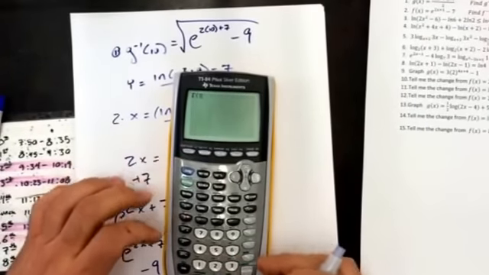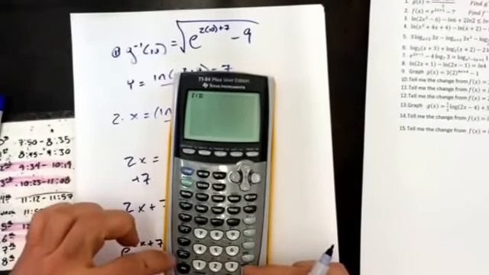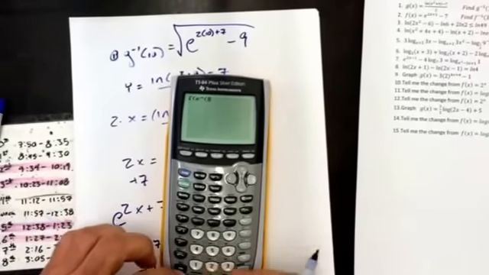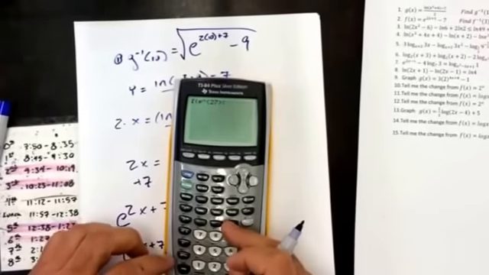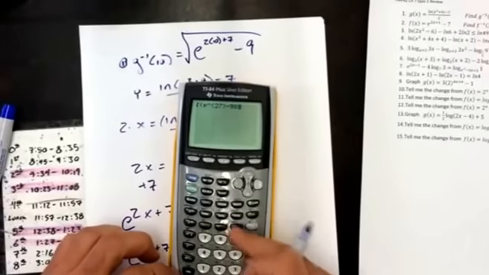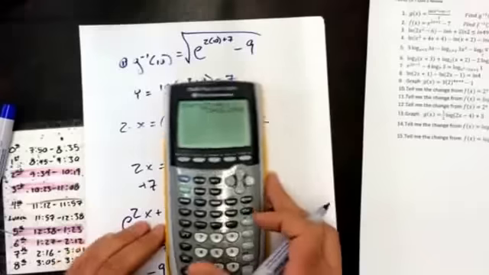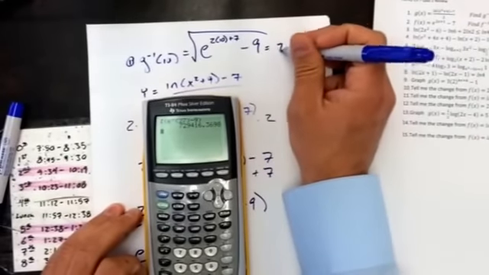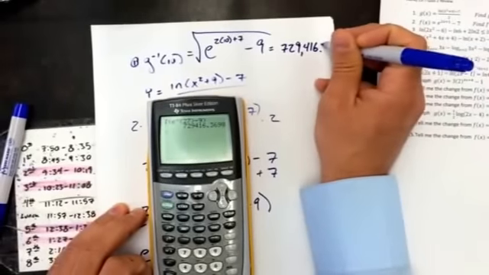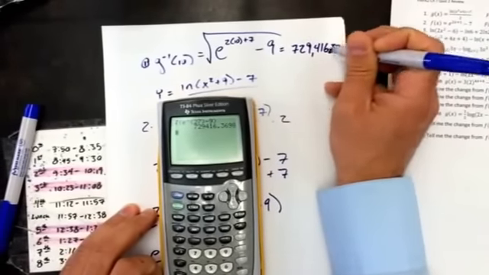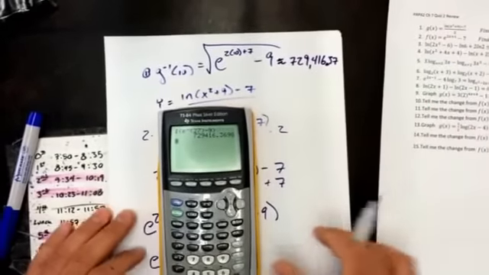Square root of e to the power of 2 times 10 is 20, plus 7 is 27, minus 9, close my parentheses, it tells me 729,416.37, approximately. And that's my answer for the first one.